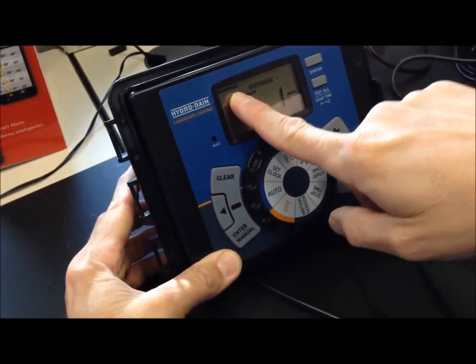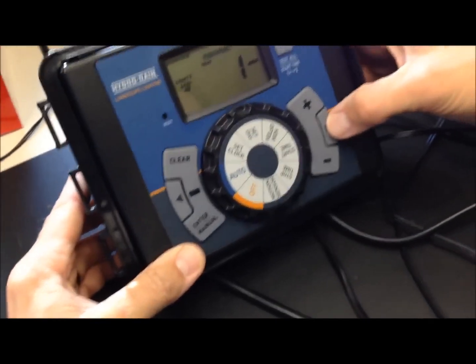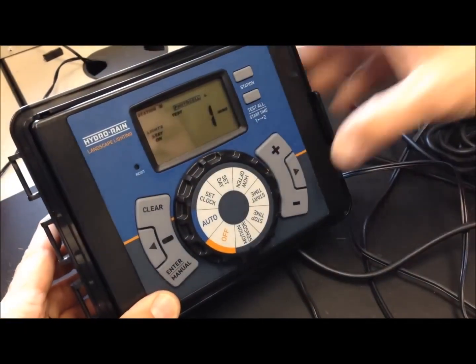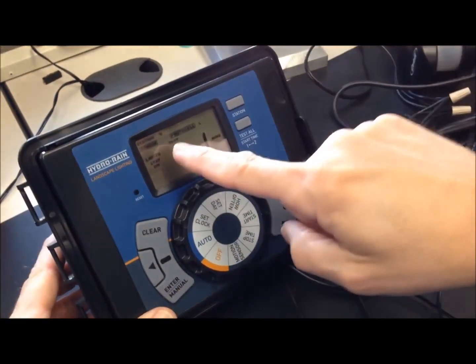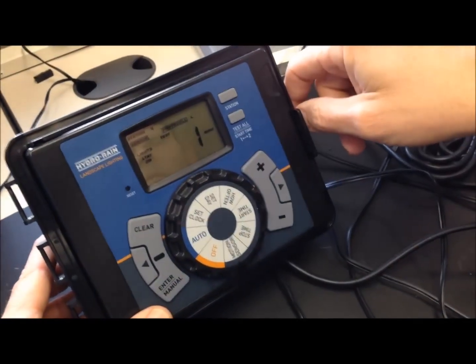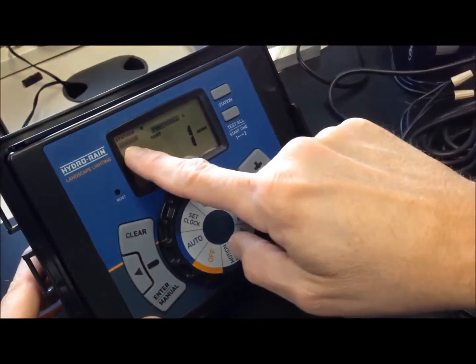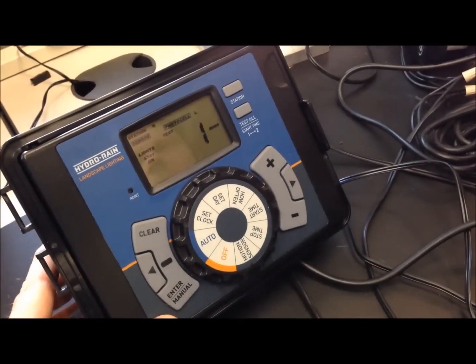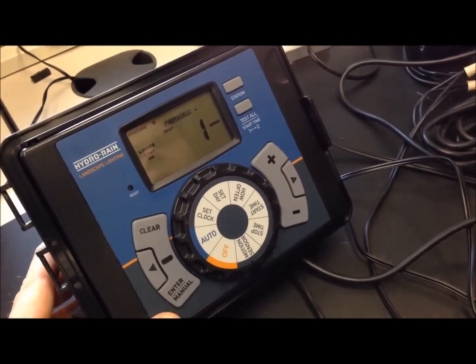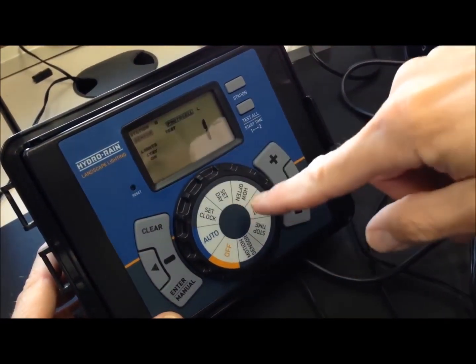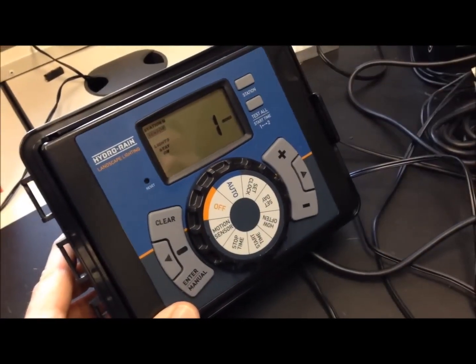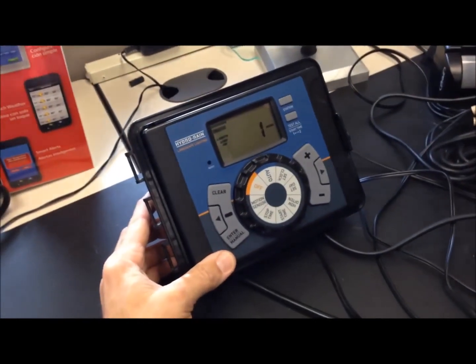Notice I'm on station 1. I can do the right arrow, go to station 2. I don't have anything on station 2. Right arrow, I'll go to station 3. And note that it shows the sensor's active on station 3. That's where I have it installed. If you set your motion sensor setting under motion sensor, but you don't have a sensor installed, it will give you an error warning.